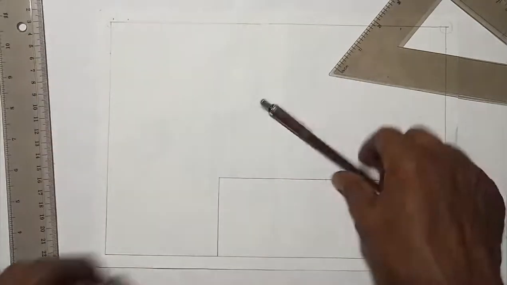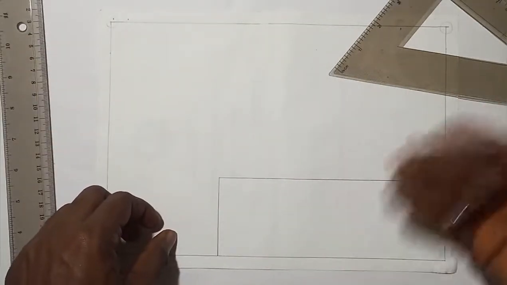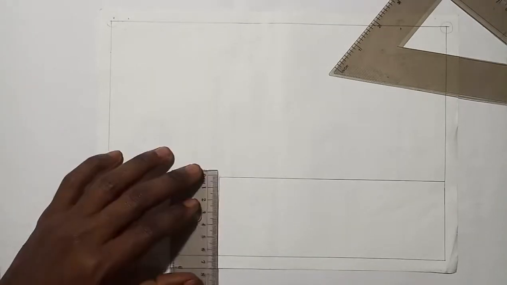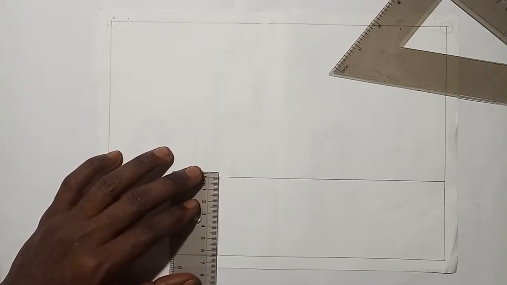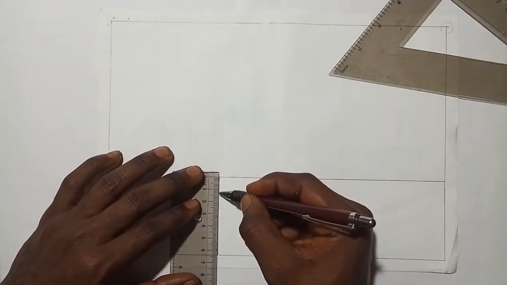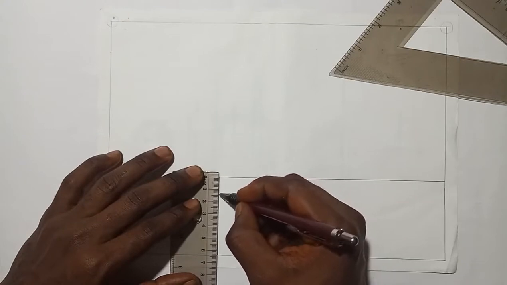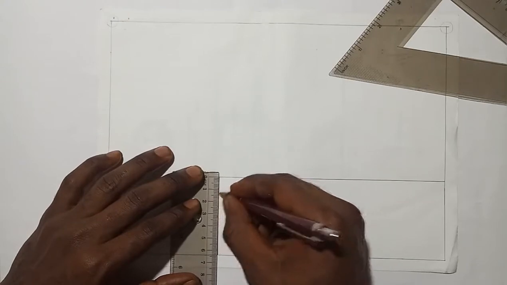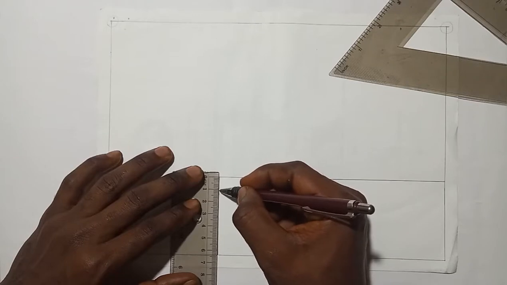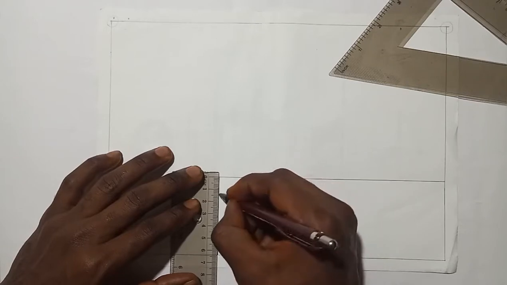Okay, you're almost done. Now in University of Rio, we use 14, 10, 11, 12, 13, 14.